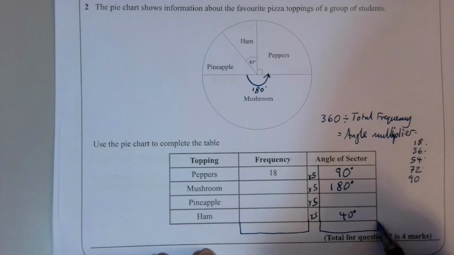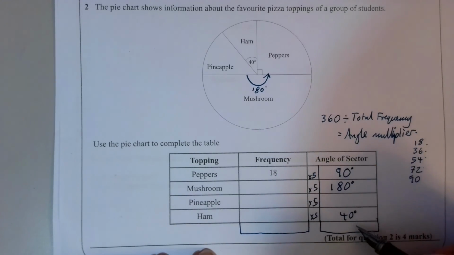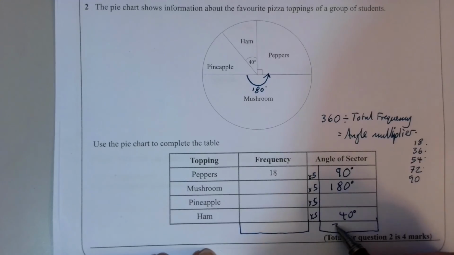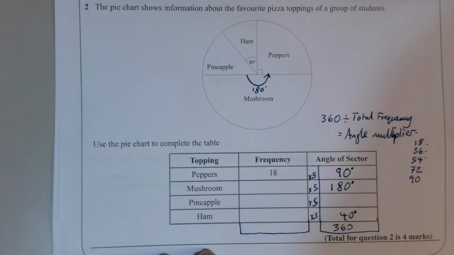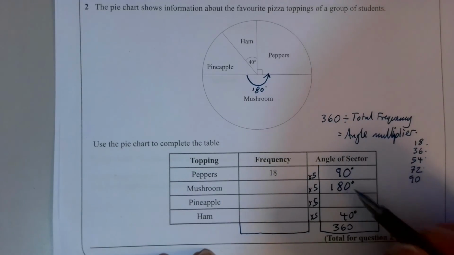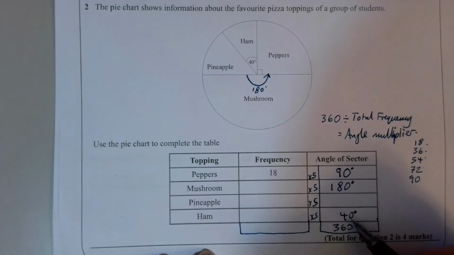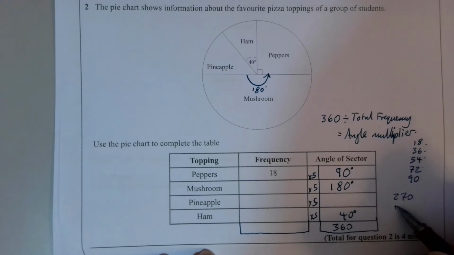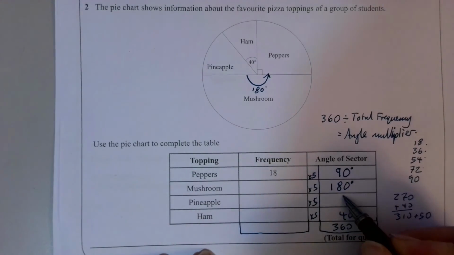Also, the total angles of the sectors should all add up to 360 degrees. We've got 90 and 180, which makes 270. Add 40 is 310. 310 plus 50 makes 360.